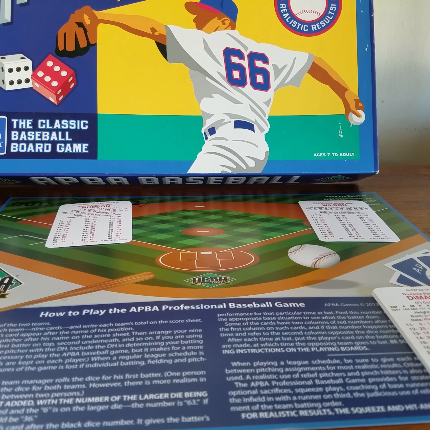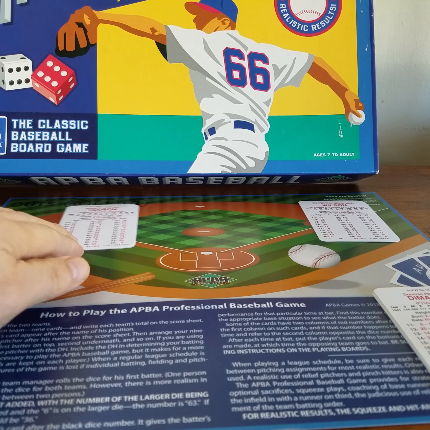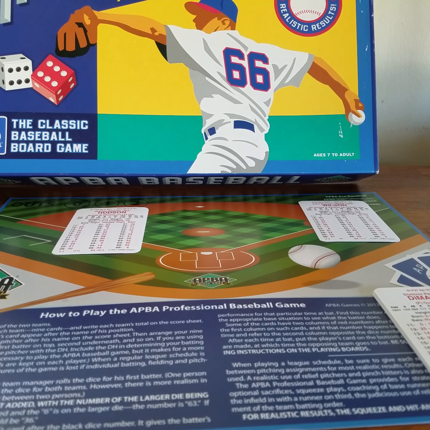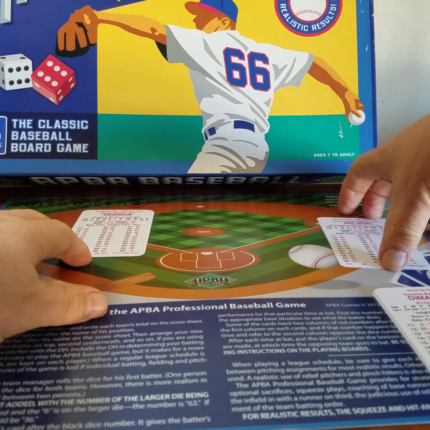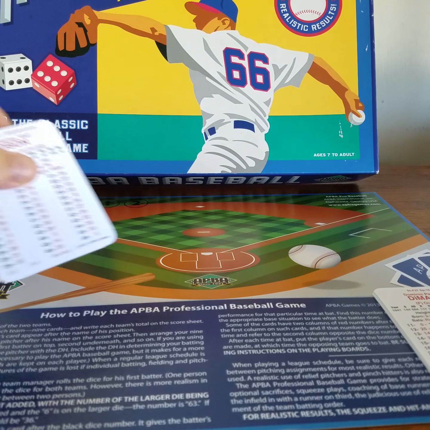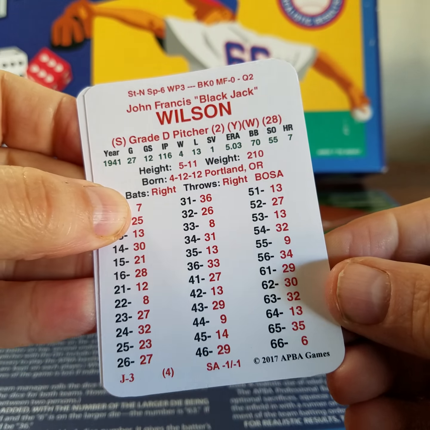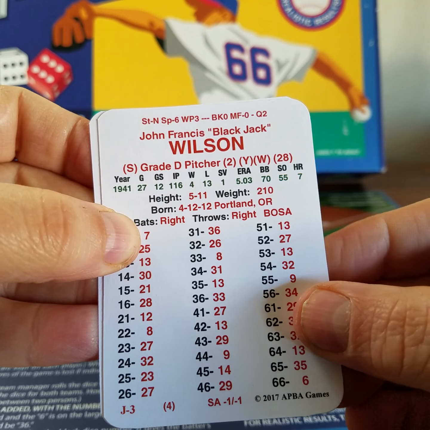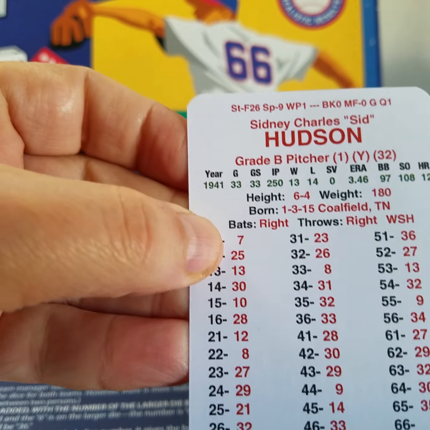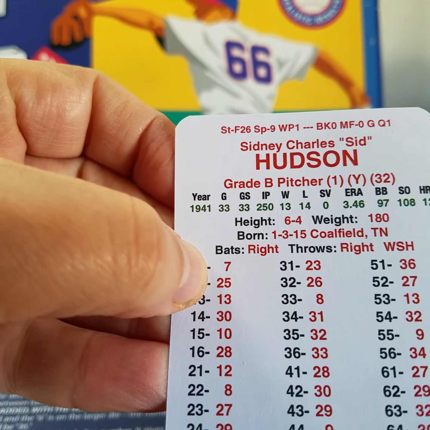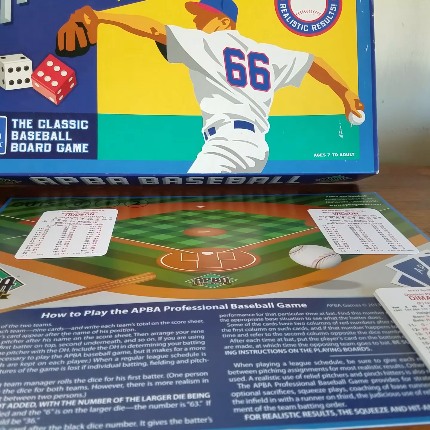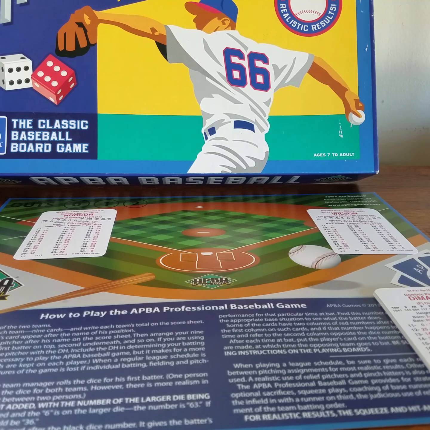This is the home opener. Actually, it's the opening game for Boston. Washington's already played one, but for whatever reason, Ted Williams didn't play in this game, so he is not in the lineup. For Boston, it is Blackjack Wilson. He is a D-grade pitcher with a YW. And Sid Hudson for the Senators, he's a B-grade pitcher with a Y. And both teams are fielding column 2. So we're ready to go.